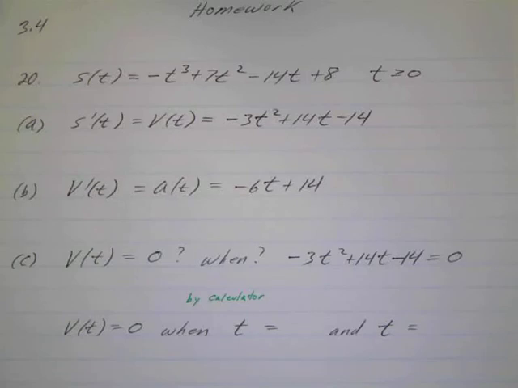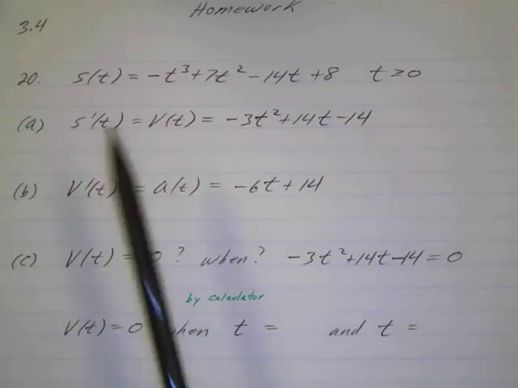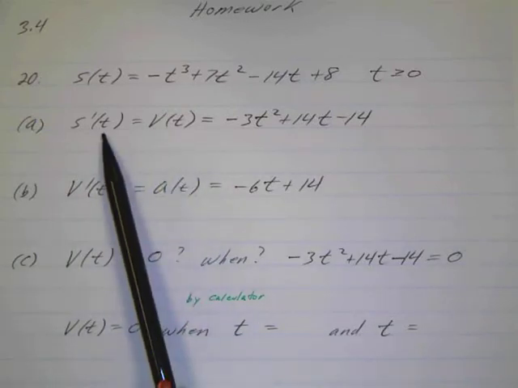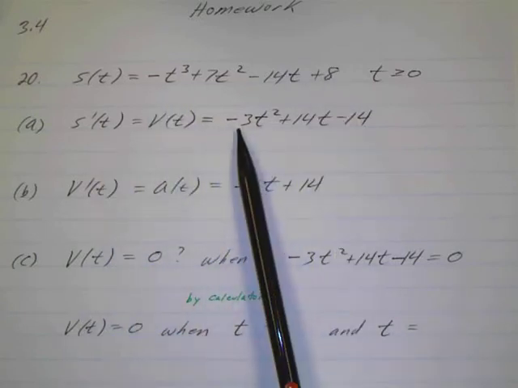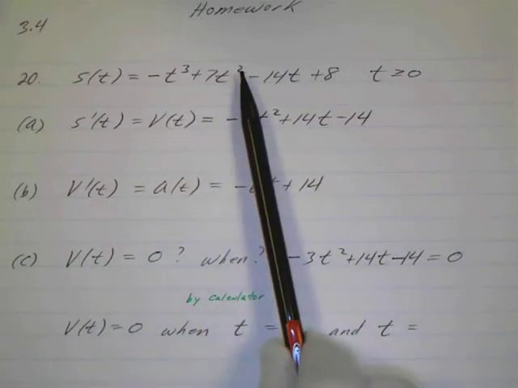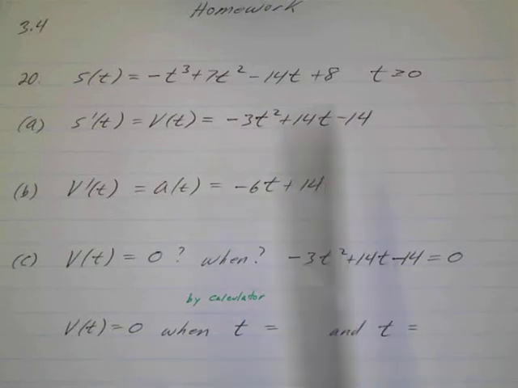Find the instantaneous velocity at any time. Well, remember the velocity is just the derivative of the position function. So here's my position function, so I take the derivative and I get negative 3t squared plus 14t minus 14. Okay, so that should be straightforward.